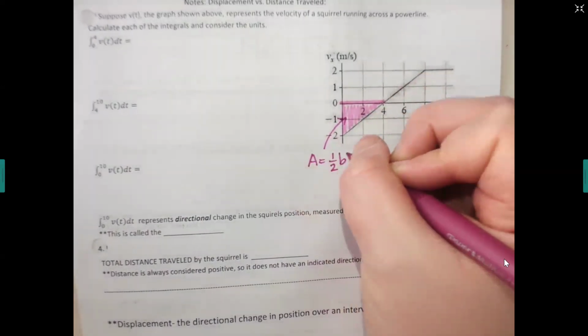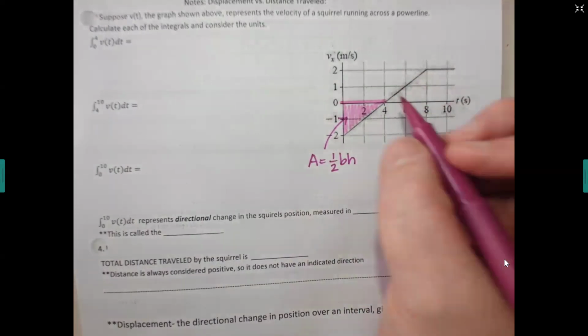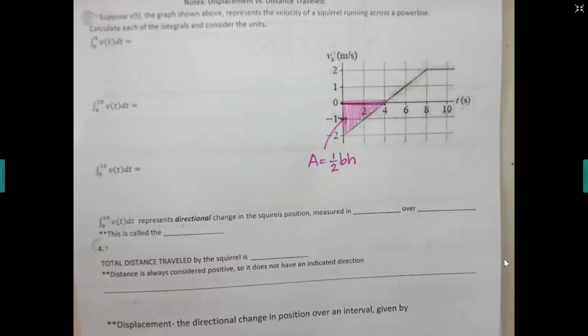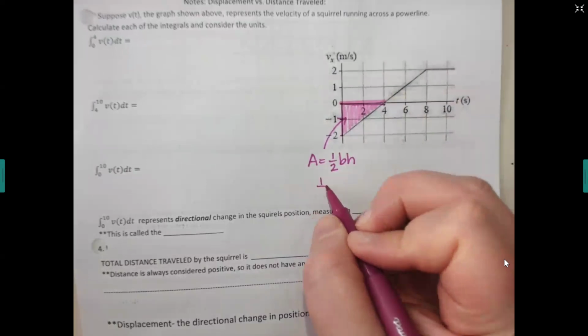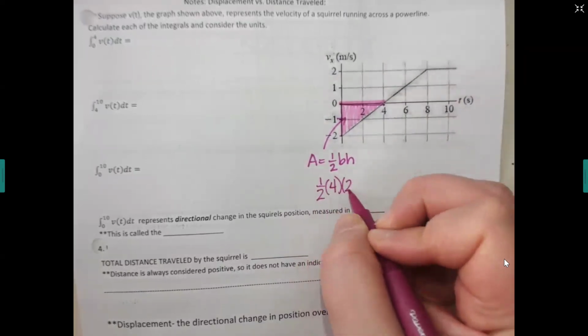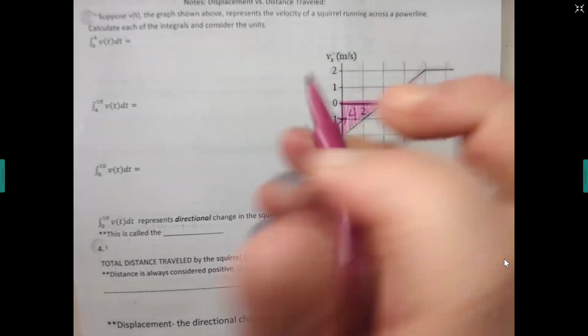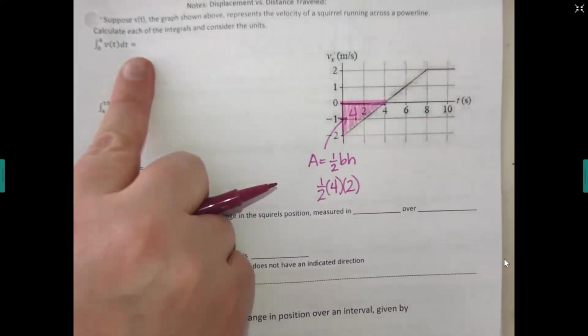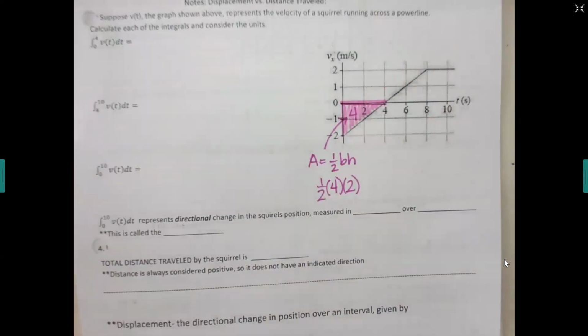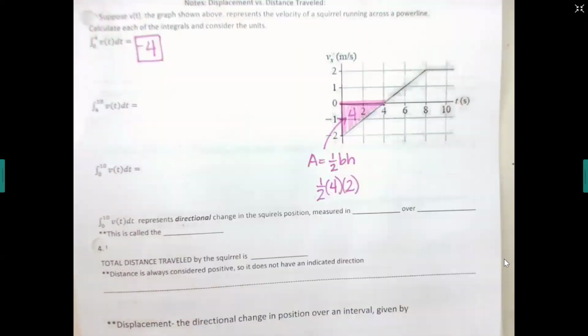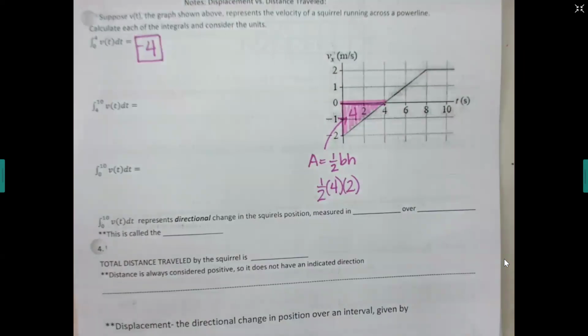What is my base this time? Careful, make sure you look at each box is worth 2. So it'd be 4, and then my height is 2. So it'd be 1/2 times 4 times 2. Overall value, what is it? 4. What will the value of this integral be? Where's the area? Below, so it needs to be -4. Okay, because I accumulated area below the x-axis.